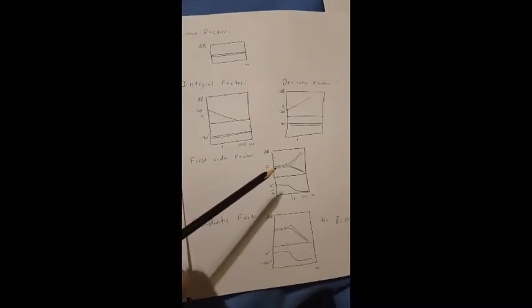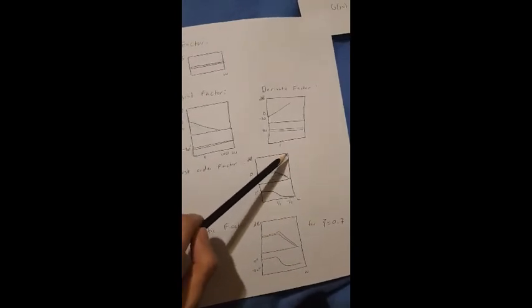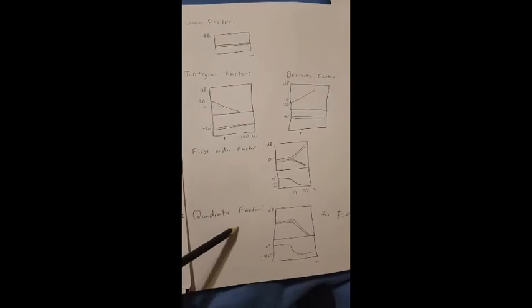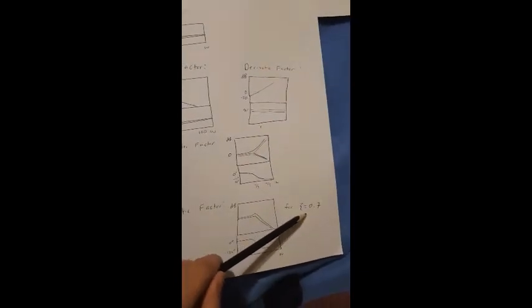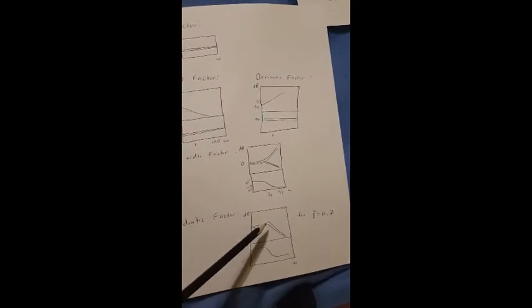The first order factor has either a minus 20 dB per decade slope or a plus 20 dB per decade slope. And this is the quadratic factor for a specific case of damping ratio of 0.7. We can see from 0 till the 1 over T corner frequency, it is constant at 0.